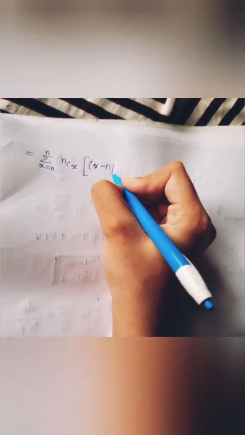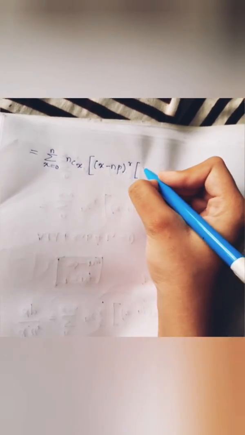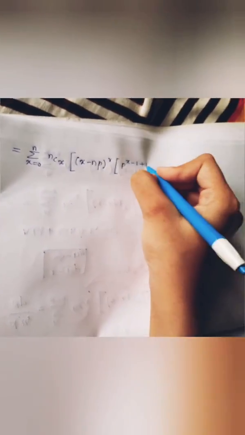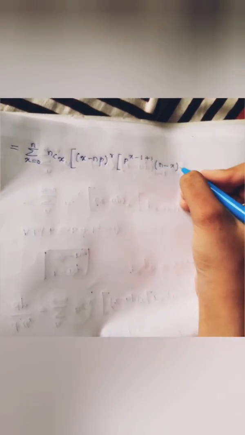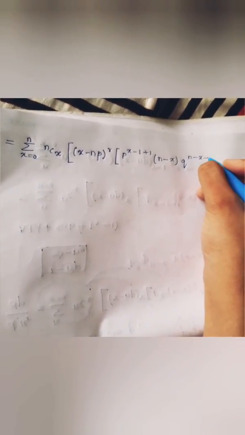We have to get that minus outside. Then what we are doing is taking it as common. We are taking x minus np whole power r, p power x minus 1 and q power n minus x minus 1 as common. First we are writing the minus outside, so this step is the same step as before. In the next step we are taking common.